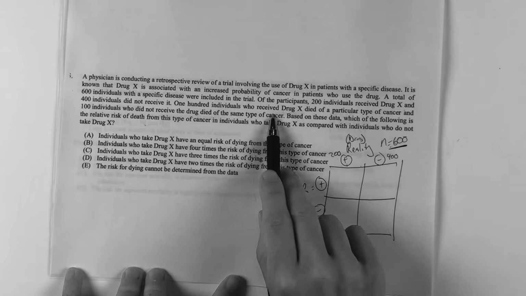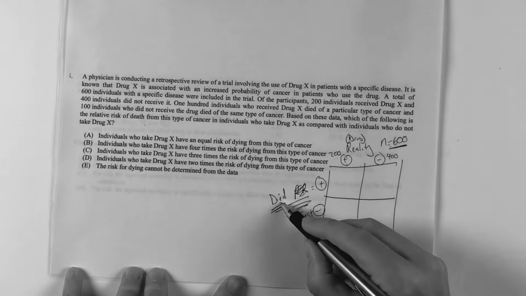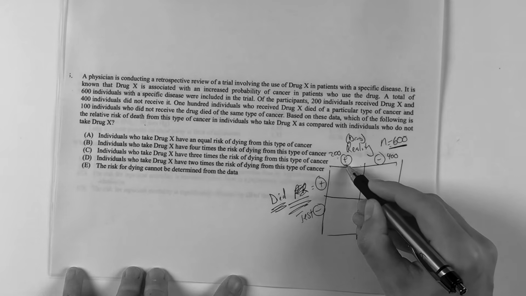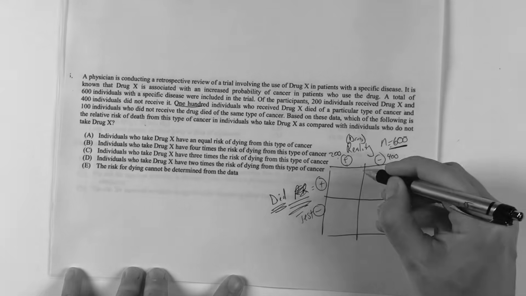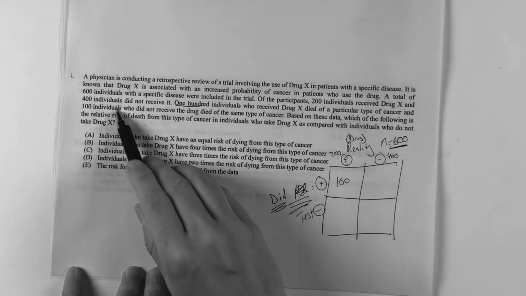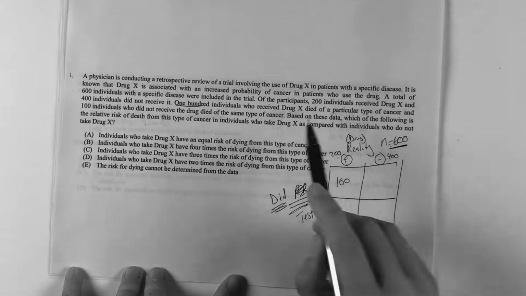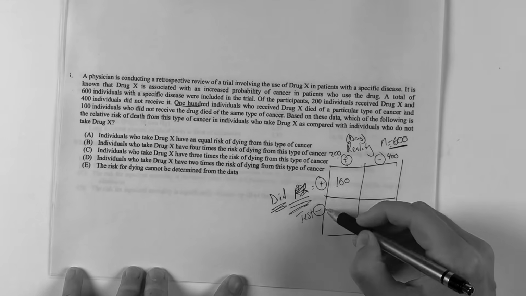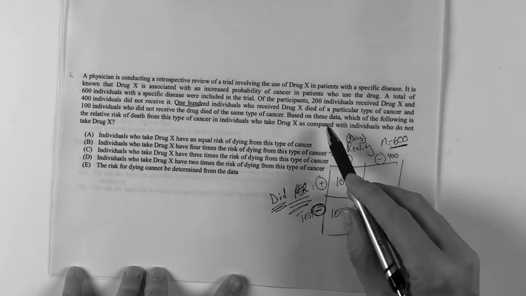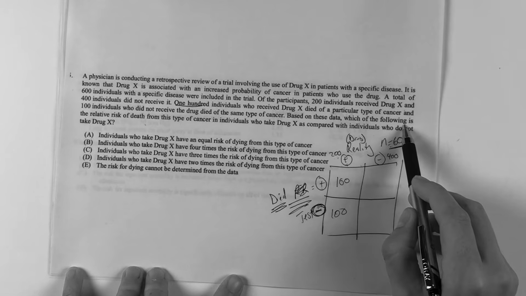Good. 100 individuals who received the drug died. So let's just put died over here. Okay. So died here, and so of the 200 who received the drug, 100 of those individuals passed. All right, that's fair. And 100 individuals who did not receive the drug died of the same type of cancer. Based on this data, which of these is the following risk of death?